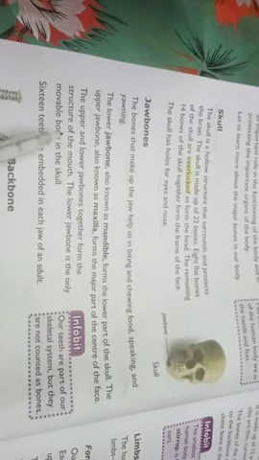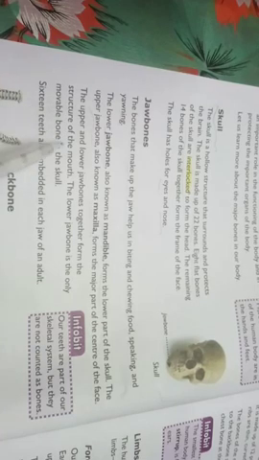The upper and the lower jawbones together form the structure of the mouth. So upper and the lower jawbones together form the structure of our mouth. The lower jawbone is the only movable bone in the skull.